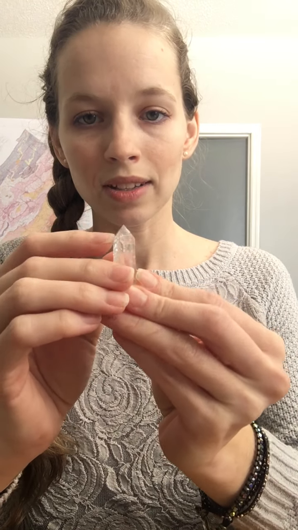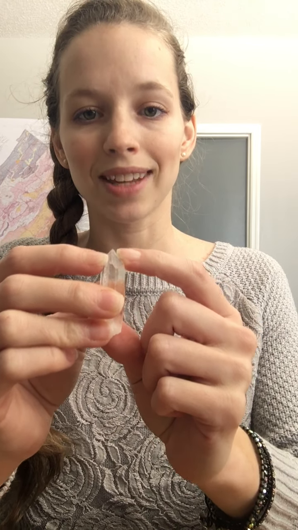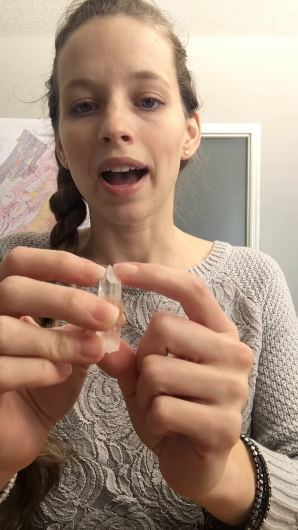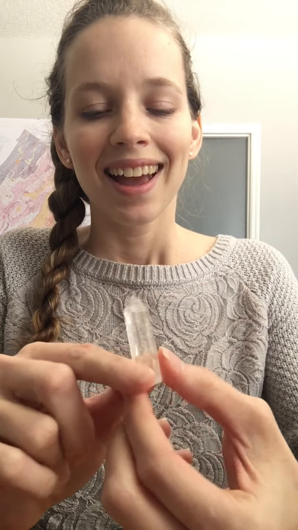The pinacoids, which are the flat faces of the caps, will have different growth features. Sometimes they will exhibit triangles, an etching that is called record keepers. That is something the industry collectors like to coin those little bits.